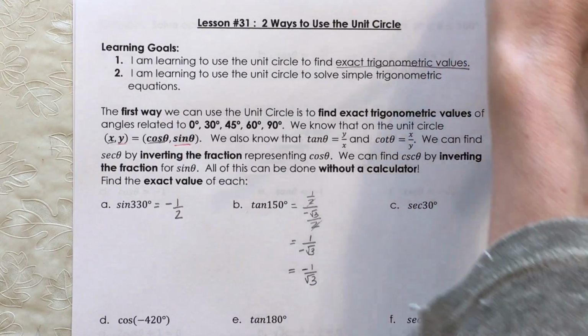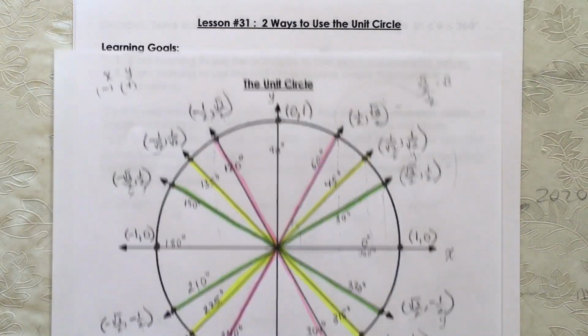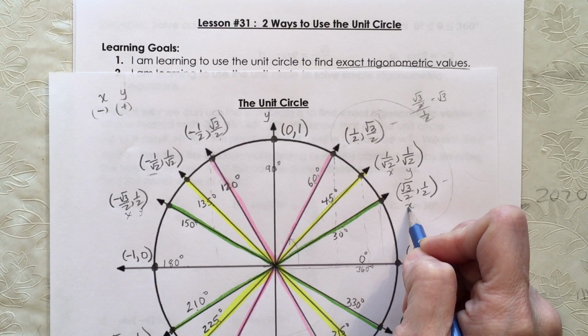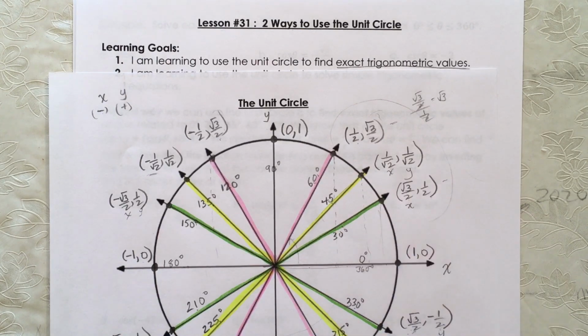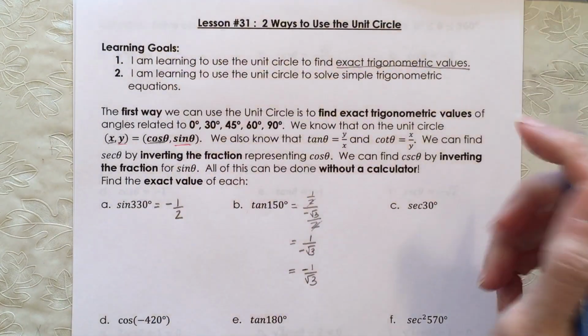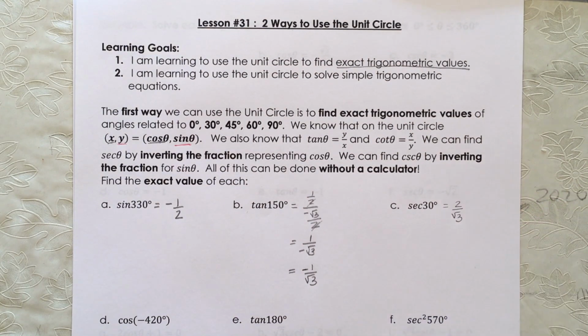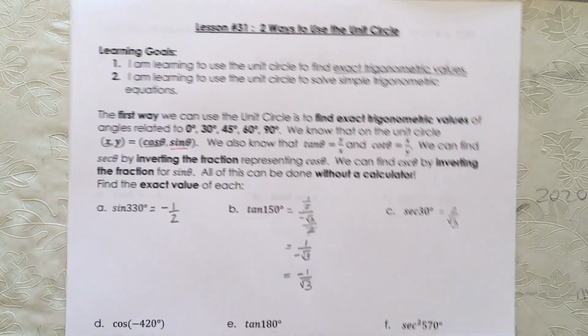Sec of 30, so we're going to look, sec is related to cos. So here's our x value at 30 degrees, but to find the sec, not the cos, we would invert this. So it'd be 2 over the square root of 3. So a little refresher on what we did earlier.